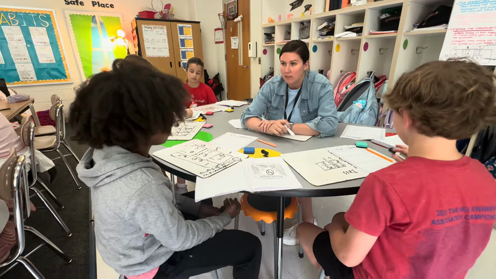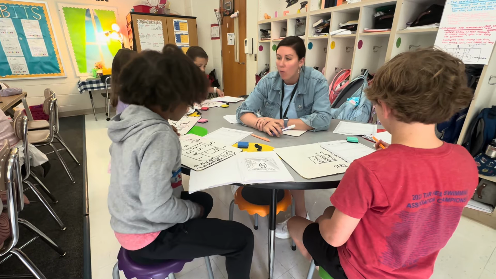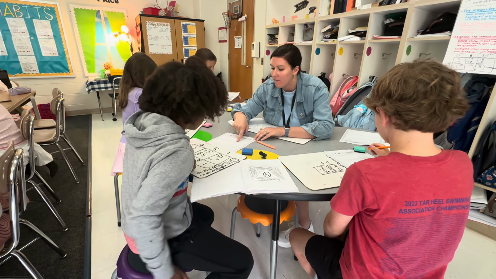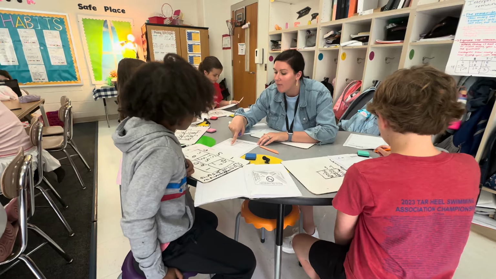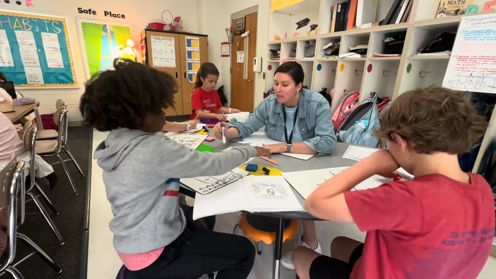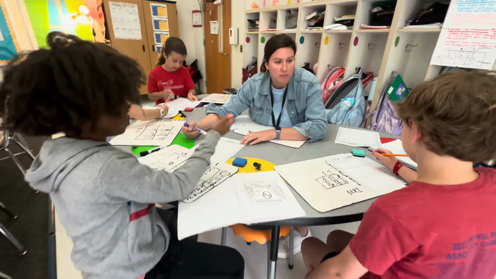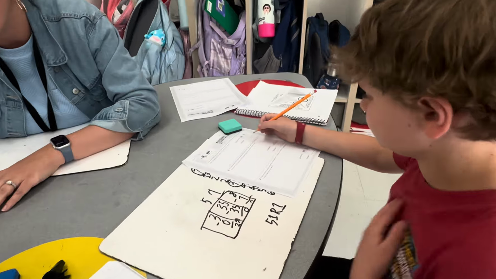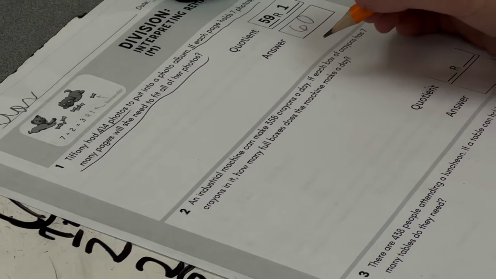What words in this problem help you figure out what you're gonna do with the remainder? Like, what does it say here? Each box holds 7 crayons, and how many full boxes can the machine make a day? Is there any word in here that helps you visualize what you're gonna do with that remainder? Full. Is that a key word? Yes. All right, let's underline that one.